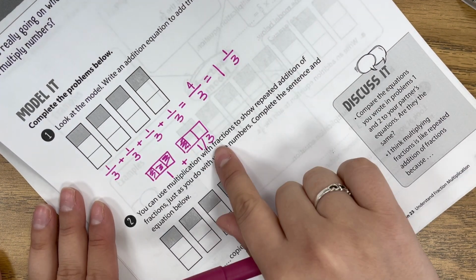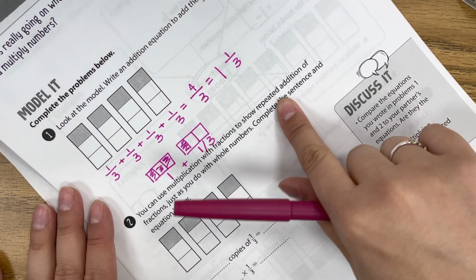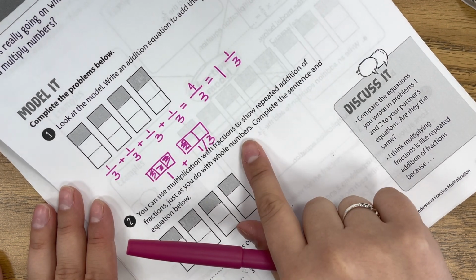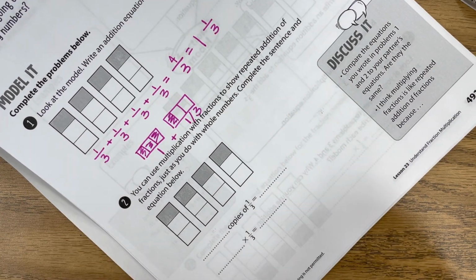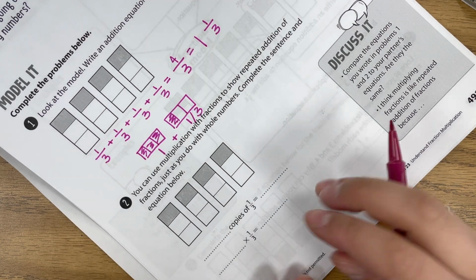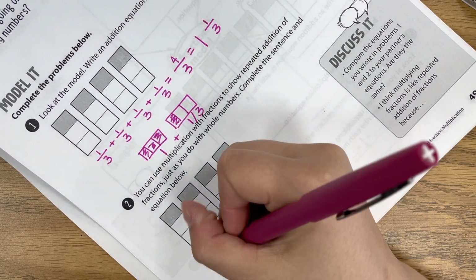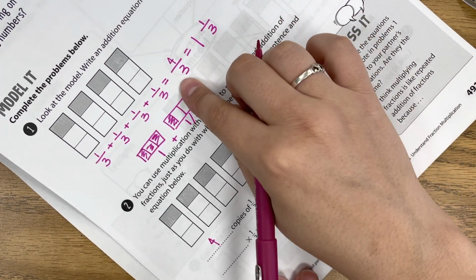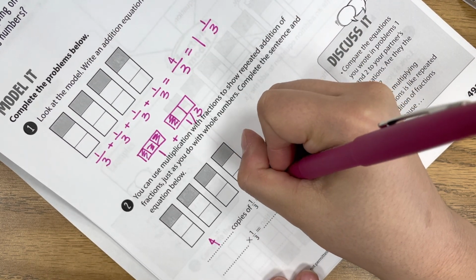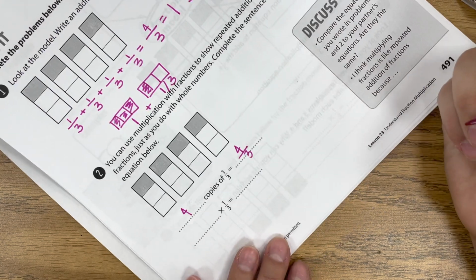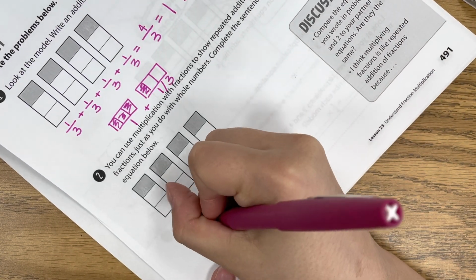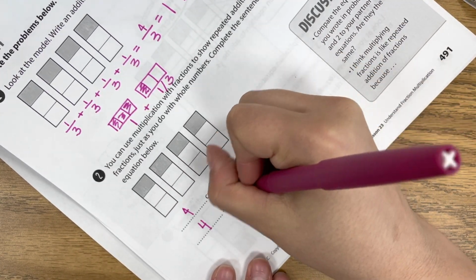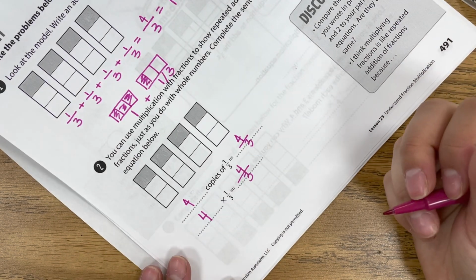So now we can use multiplication with fractions to show repeated addition of fractions, just as you do with whole numbers. Complete the sentence and equation below. So here we have 1, 2, 3, 4 copies of 1/3, and we know that that's equal to 4 thirds, right? Sorry, I'm writing a little big here. So we could say 4 times 1/3 is 4 thirds, okay?